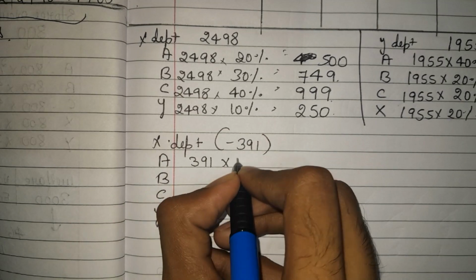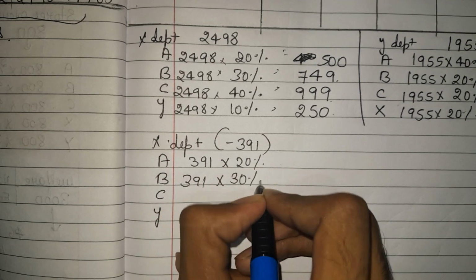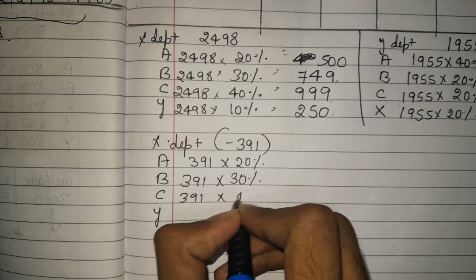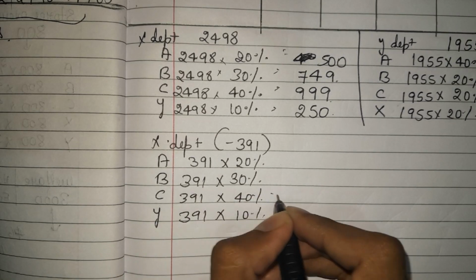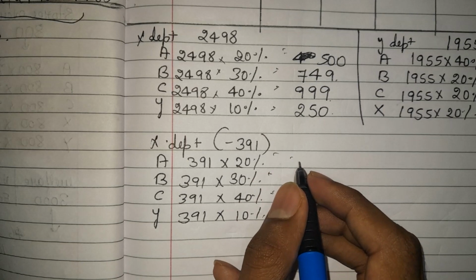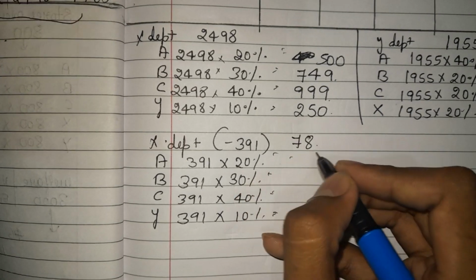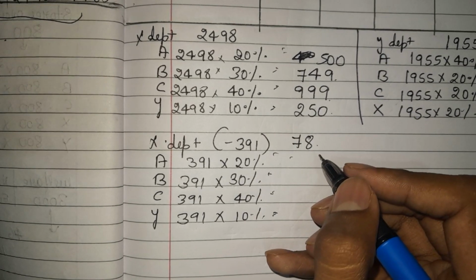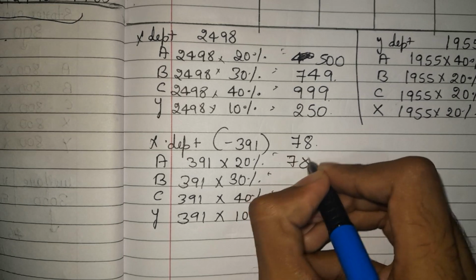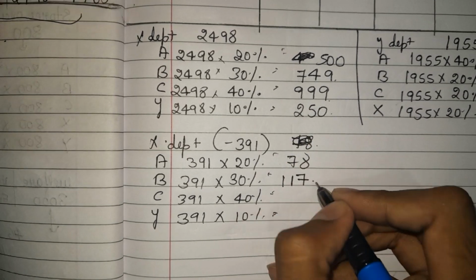So 391 into 20%, 391 into 30%, 391 into 40%, 391 into 10%. So 391 into 20% is 78 rupees. Next 391 into 30% is 117 rupees.